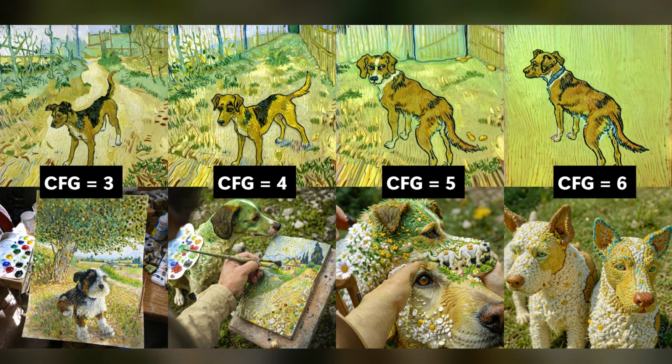The last example is more clear. At low CFG values, the style remains despite the negative prompt. However, high CFG forces the model to break away from the aesthetic.